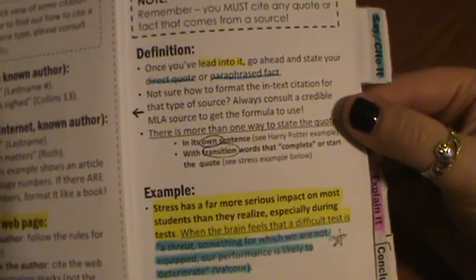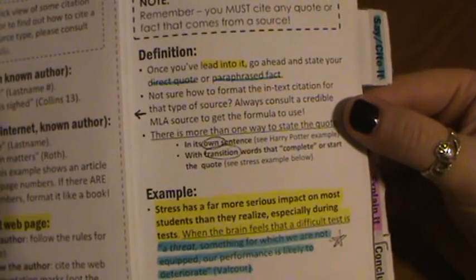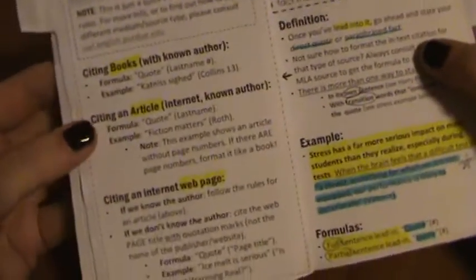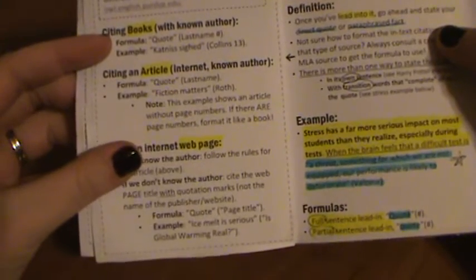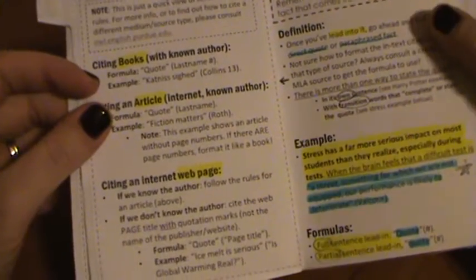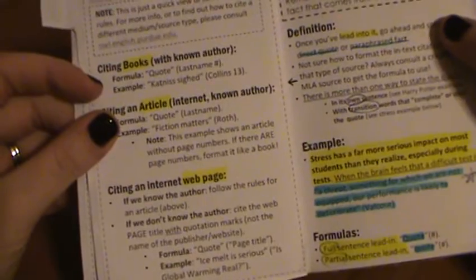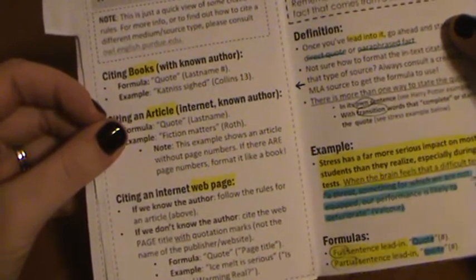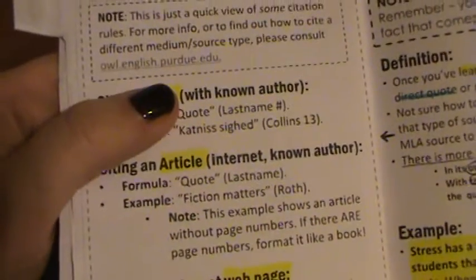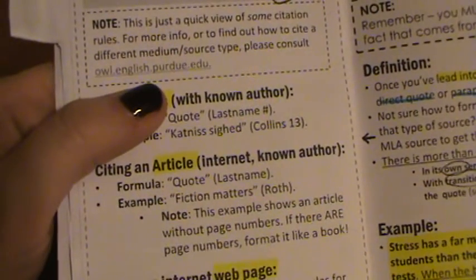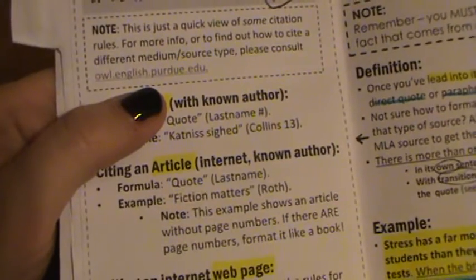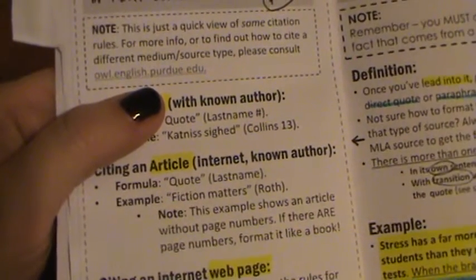Once you've led into your quote, go ahead and say it. You can give me a direct quote or you can paraphrase it in your own words. If you're not sure how to format that in-text citation, I gave you some reminders over here for basic books, articles, and web pages. If you need to look at a different type of medium, whether that's a journal or a database or even a tweet, you can go to the Purdue OWL, and they can pretty much tell you how to cite anything. They're my favorite MLA source.